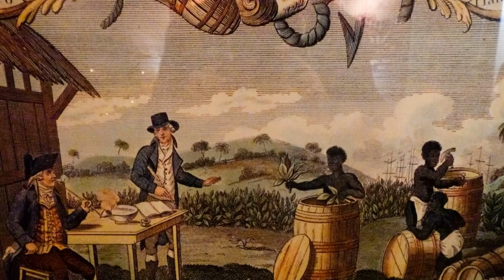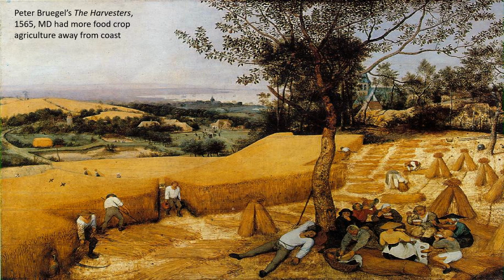This is a period illustration of enslaved Africans at work collecting tobacco for white slave owners. Tobacco was a major industry in the colony of Maryland. This is another somewhat period image of wheat harvesters at work. As you move away from the coast into the more temperate, mountainous regions of Maryland, you see less tobacco agriculture and more food crop agriculture.